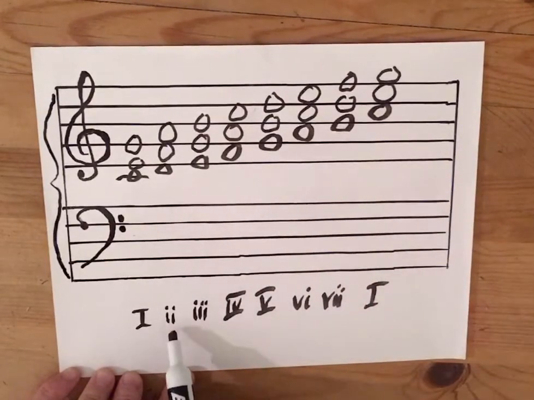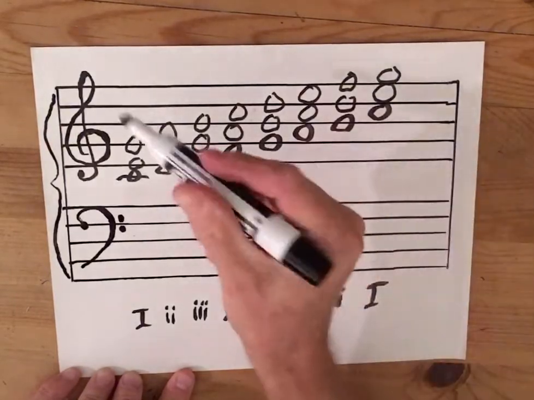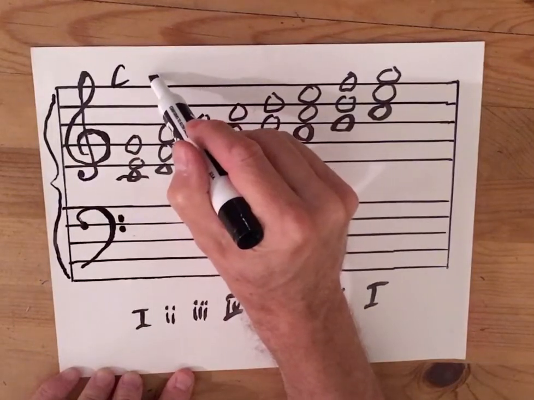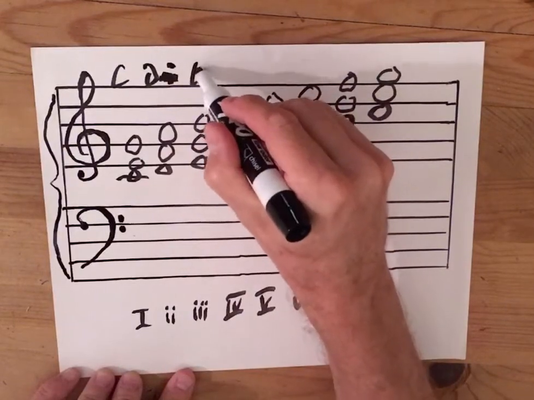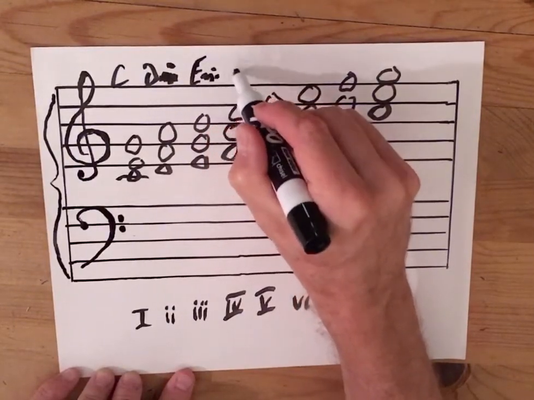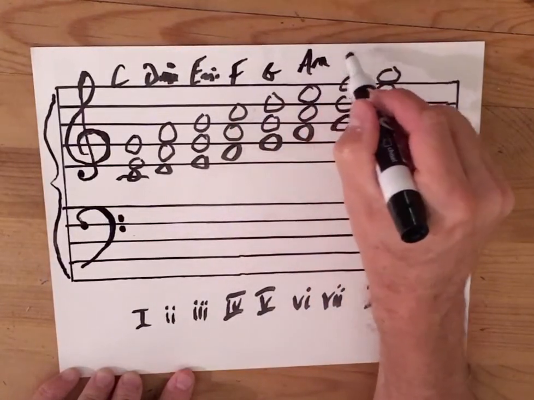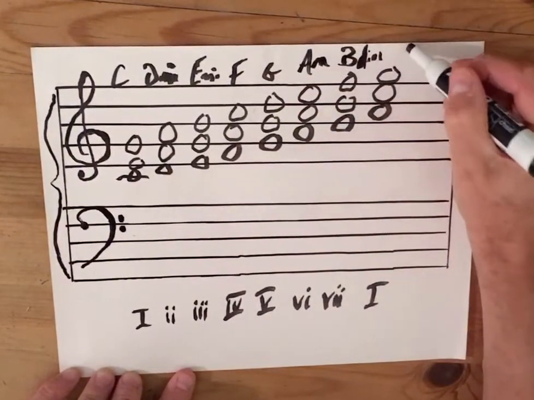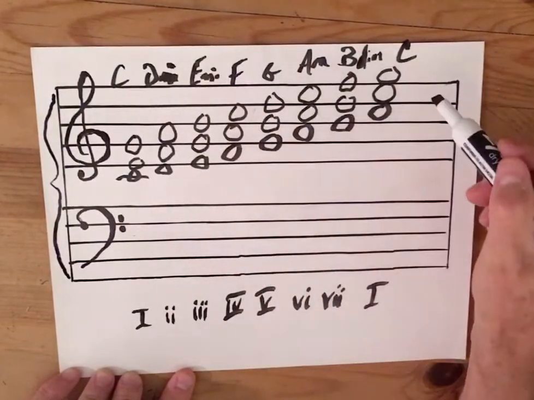Now, notice I have smaller letters for the minor chords, and 7, it happens to be a diminished chord. So in the key of C, they have what we call commercial chord symbols. 1 is C in the key of C. This is D minor, E minor, F, G, A minor, B diminished, and then back to C. That's D-I-M. Okay, and then these are the chords that we have.